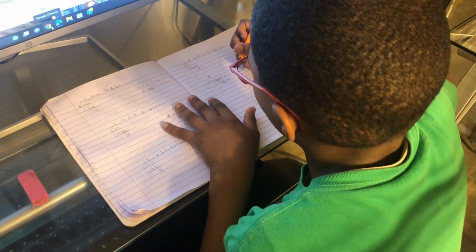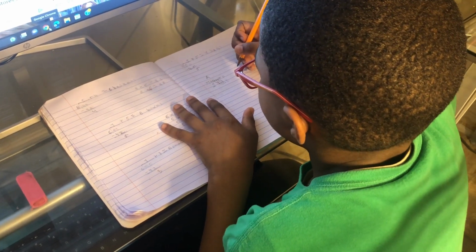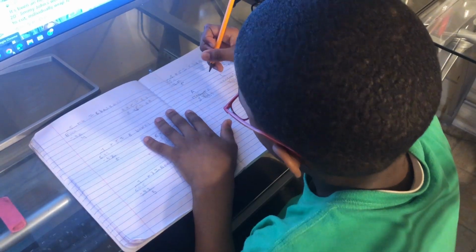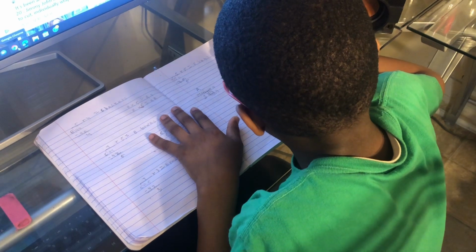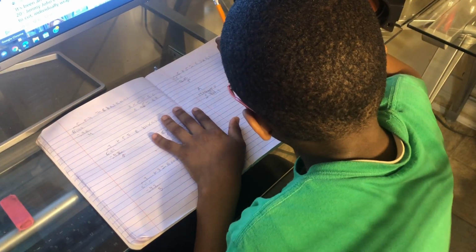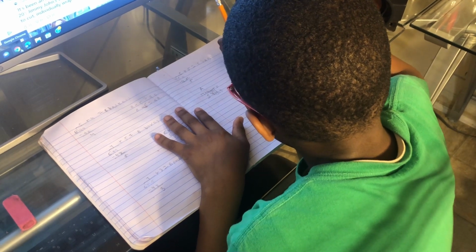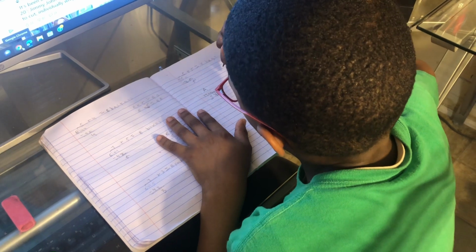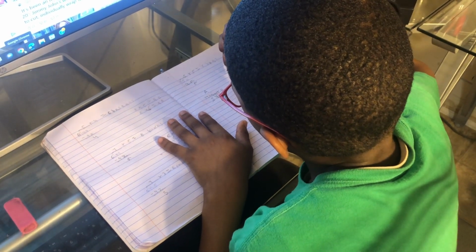In the 10,000s. Exactly. And where is the 5 in L's number? In the ones. The 5 is in the ones in L's number, and in A's number it's in the 10,000s. Exactly.